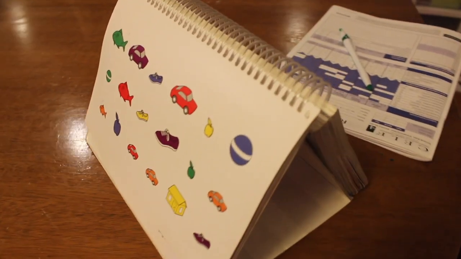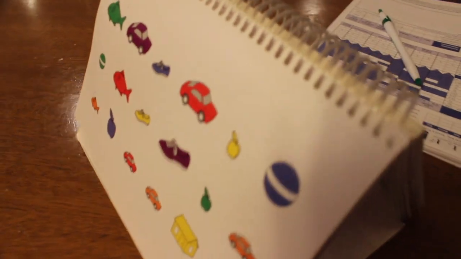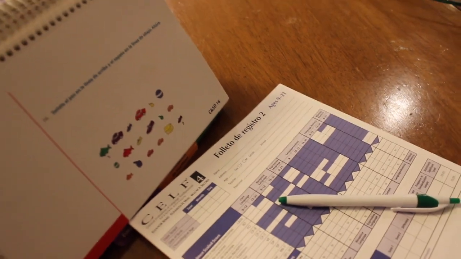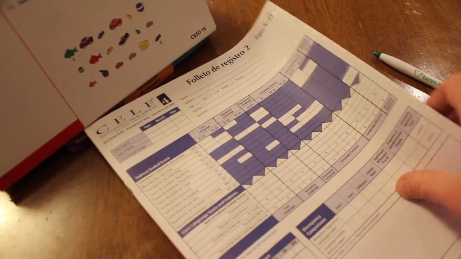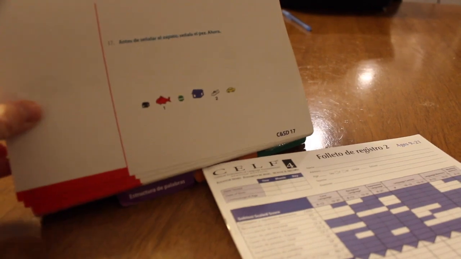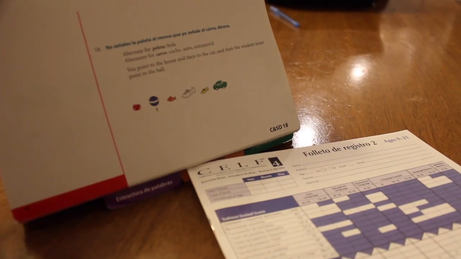Okay, so first we have the CELF, and I always sit with the student to my left, so I can write with my right hand and flip with my left hand. Here's the protocol for the ages 9 to 21, and I really like how this test is laid out. I always start out with conceptos y siguiendo direcciones. The very first subtest is the best.